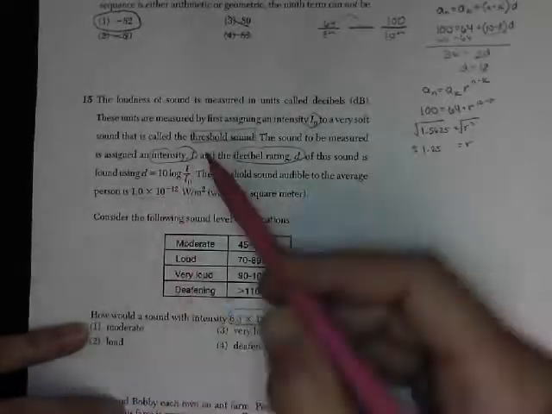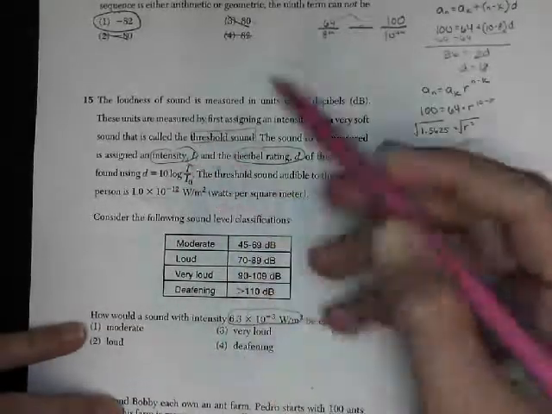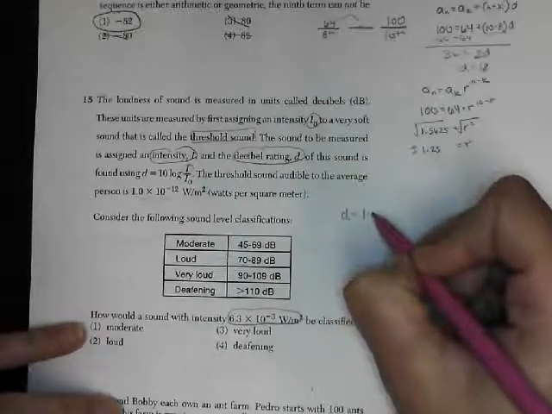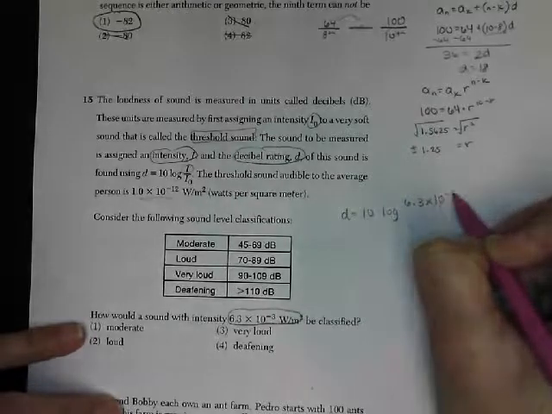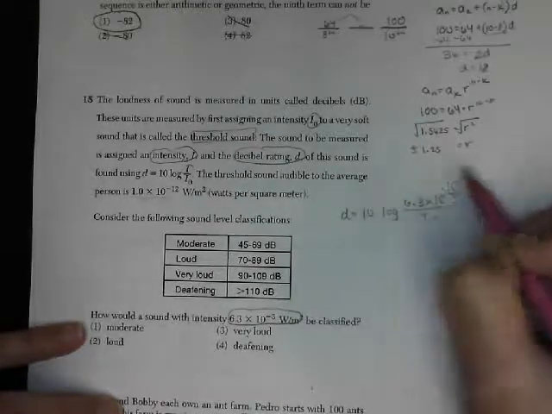Okay, so this is the intensity. So if I go back up to my formula, this is the intensity I. So D equals 10 times the log of 6.3 times 10 to the negative third over I sub 0.